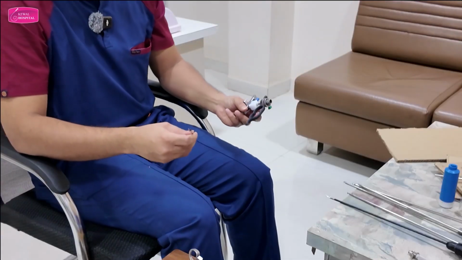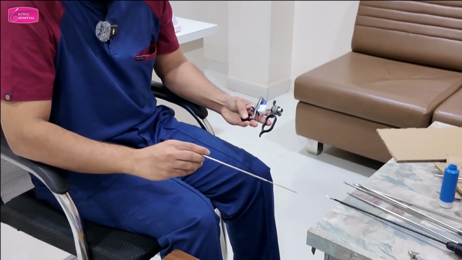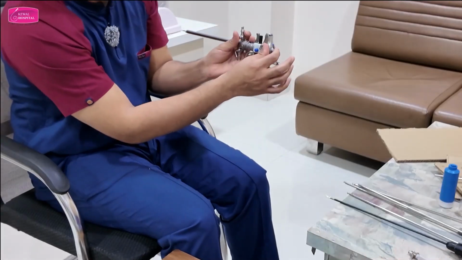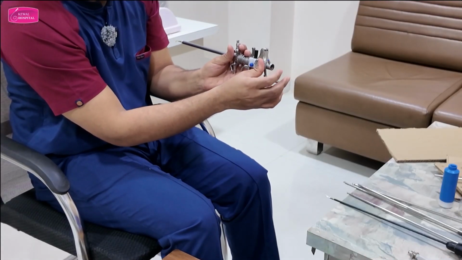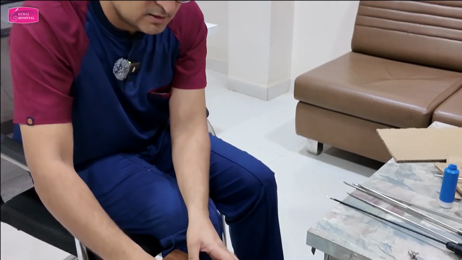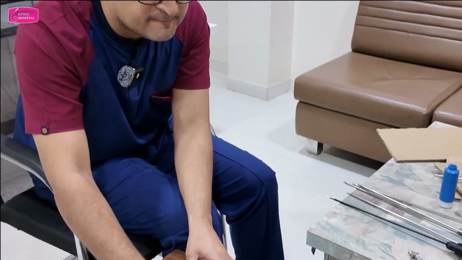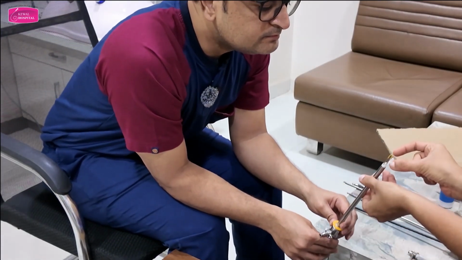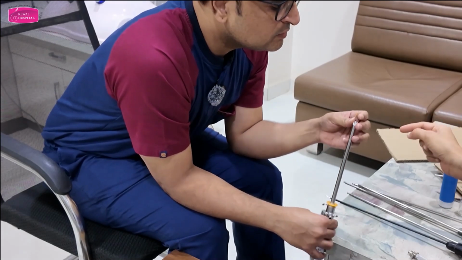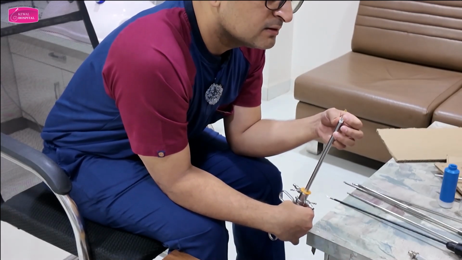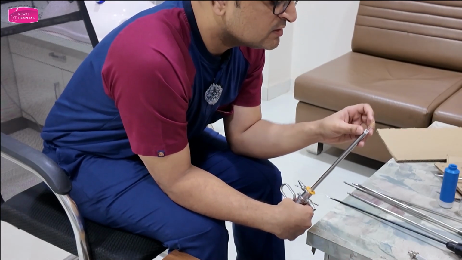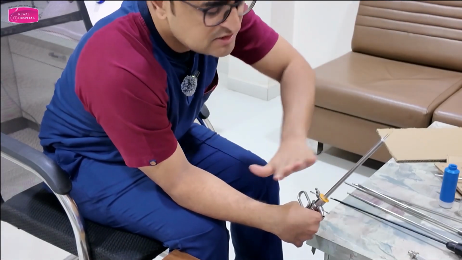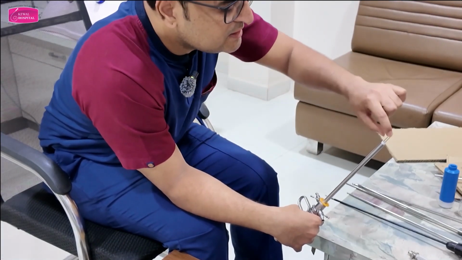This is 18 French. So in this the telescope will go from here, right? Now, but from there it is visible here, because in the middle this instrument is there. So it will come in between. Yeah, in between, because this instrument is outside. That is the difference between this sheath and that sheath. So it will be here.